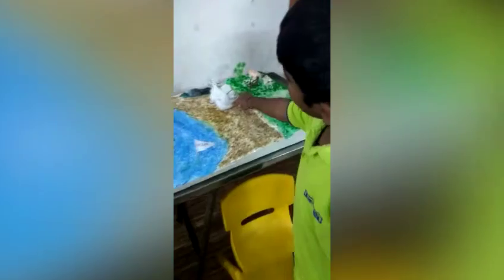Today I am telling you different types of landform. First landform is desert. Desert is full of sand. No water, no plants. No water, no animals.